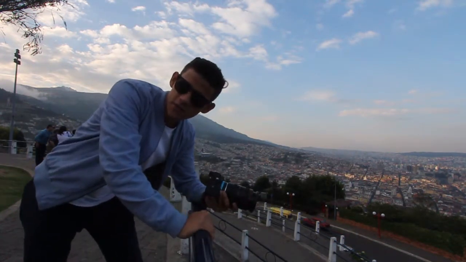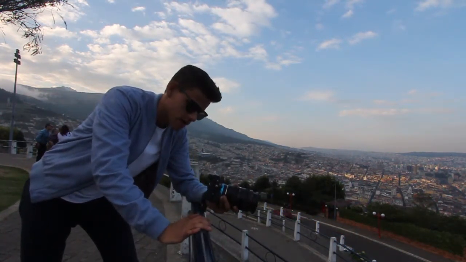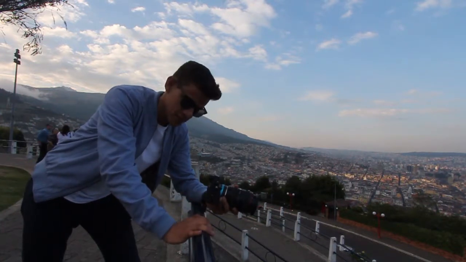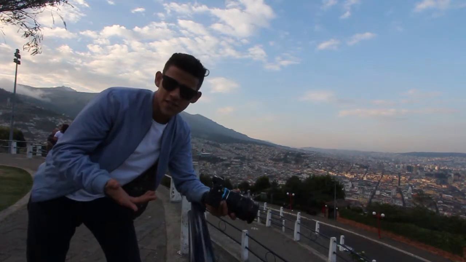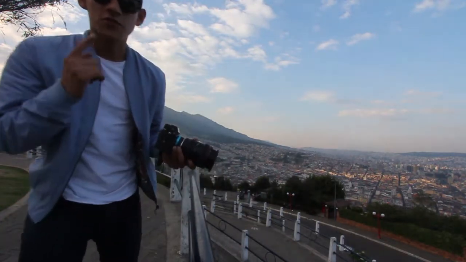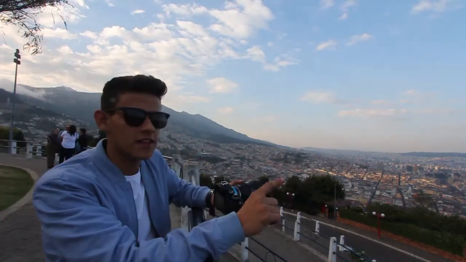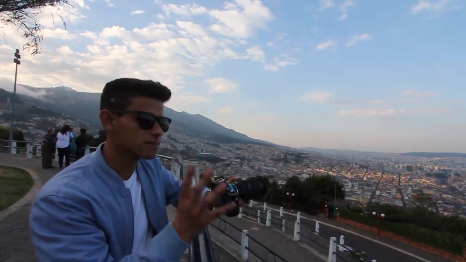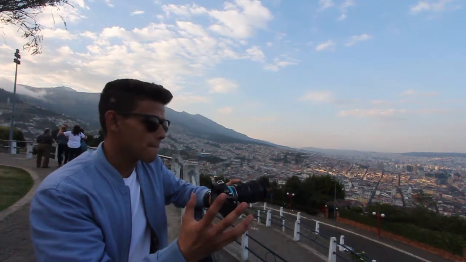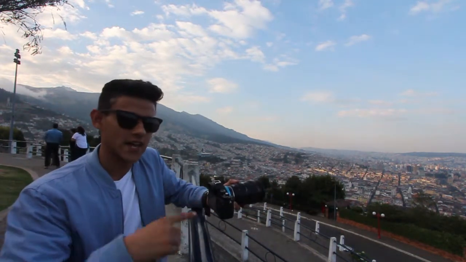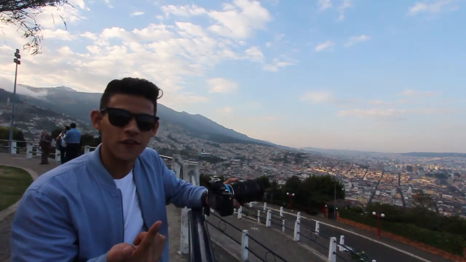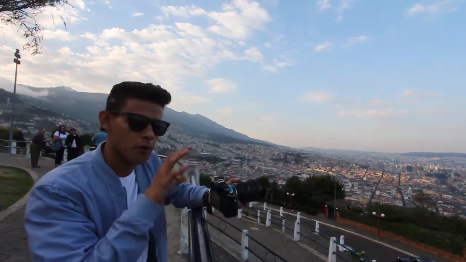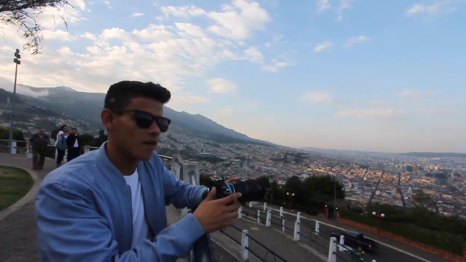The same settings. I'm still using f8 and I'm just letting the camera determine the speed. It's always around 1/320 and 1/250 of a second, so it's basically doing its thing. But the trick in here is that you have this city. It's beautiful in itself, but it has a lot of leading lines. It has a lot of circles, it has a lot of straight lines, and you can use that in your favor. You can use that as a perfect symmetrical piece for a picture.